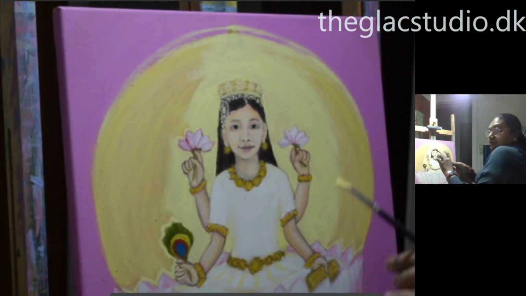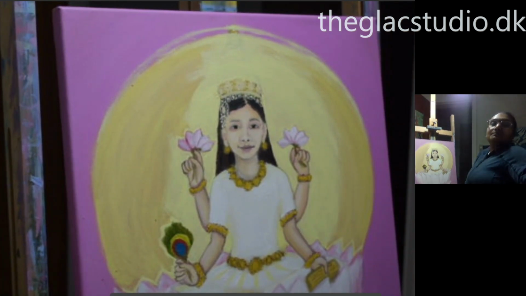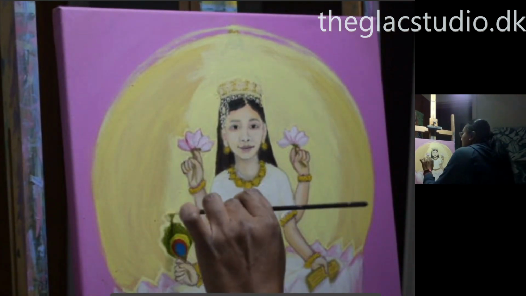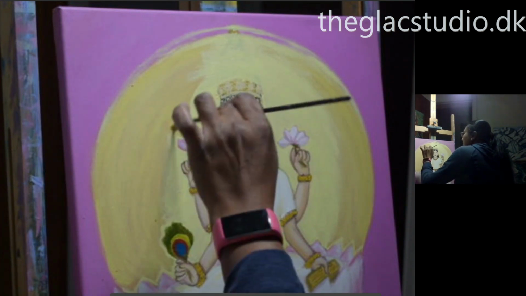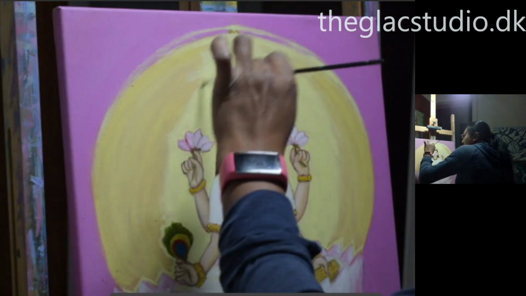Moving this along. So it is easier for me to work on, and I think you can also see that.